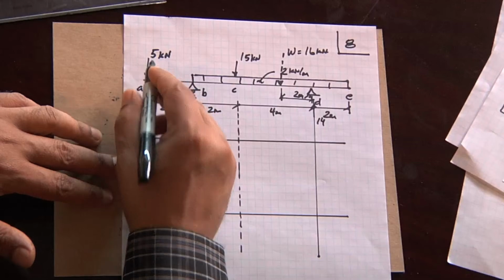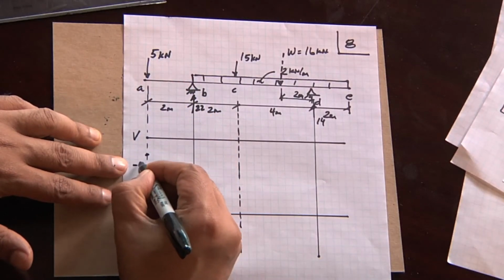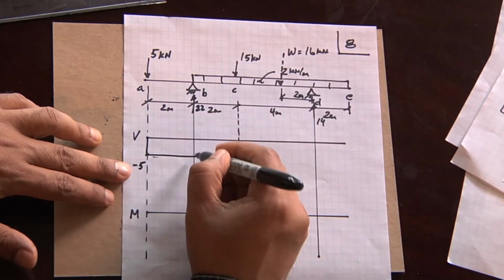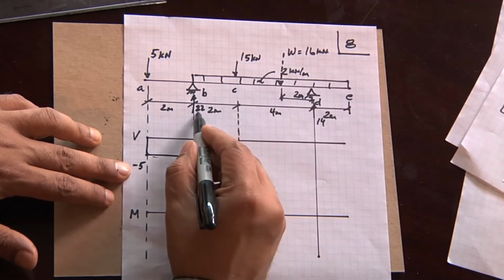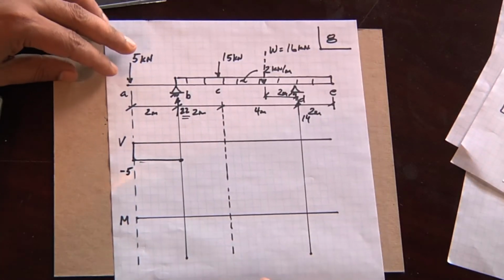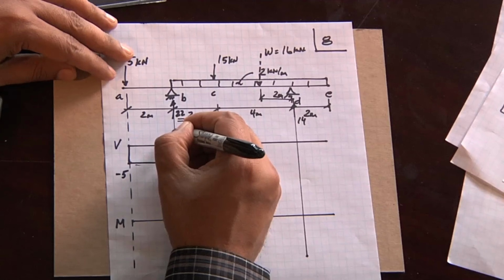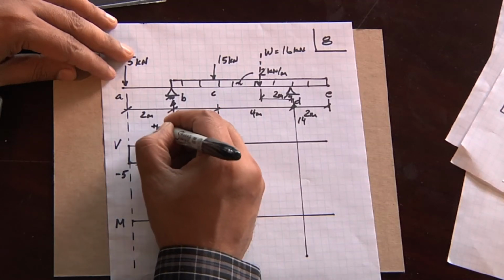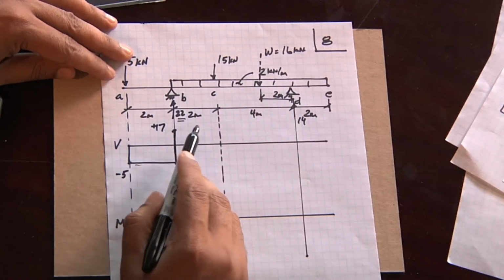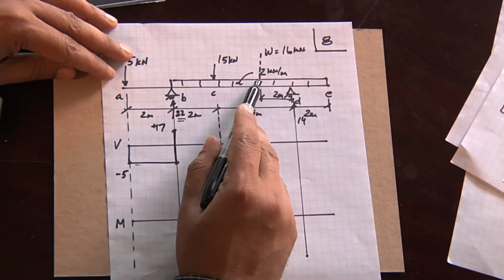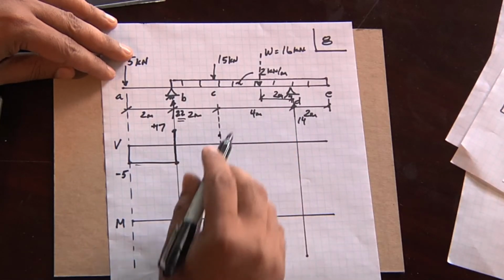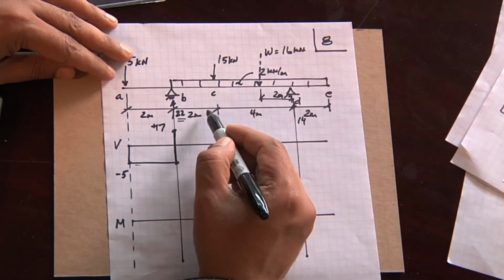So this is a negative load, so it'll be -5. It's going to remain constant until we reach this point where it's going to go up by plus 22. So it's -5 plus 22, which gets us to plus 17. And then it goes down by the slope of the load diagram. So this will be a trapezoidal shape here, and it's 2 times 2, which is 4.